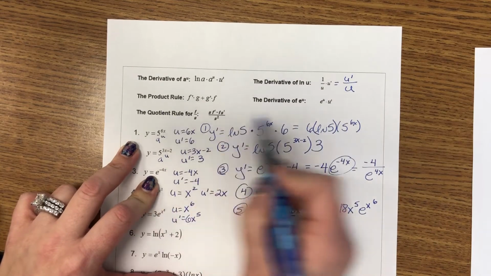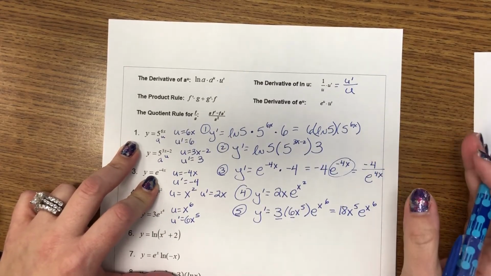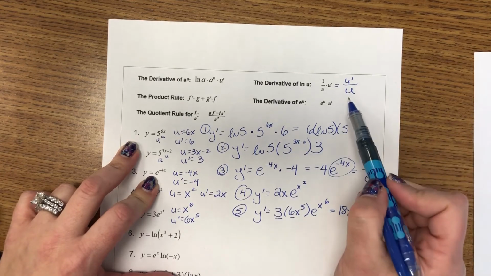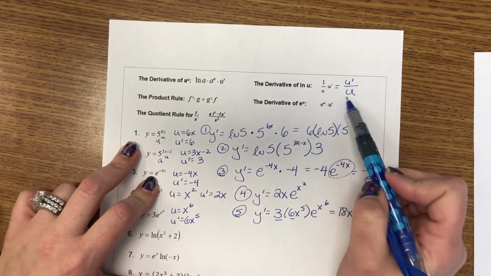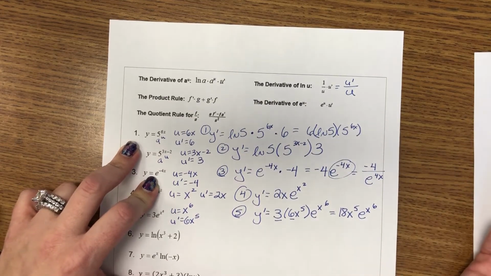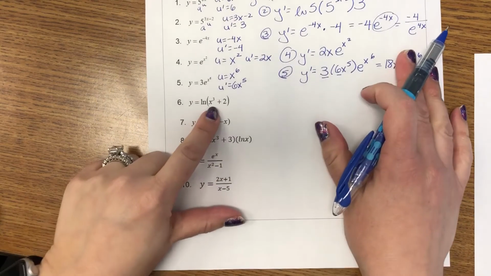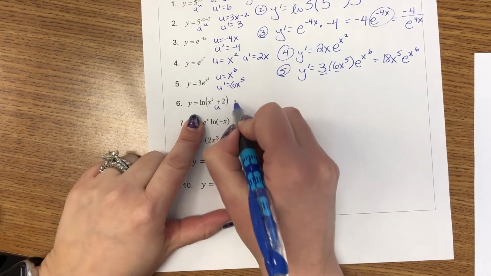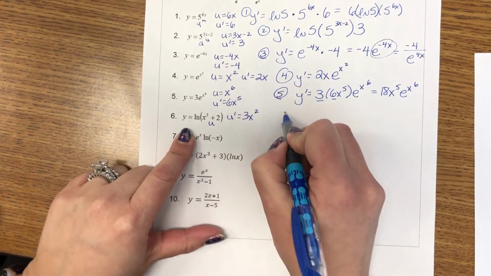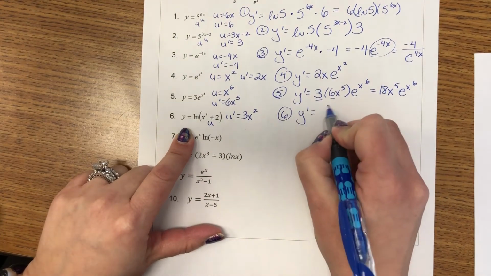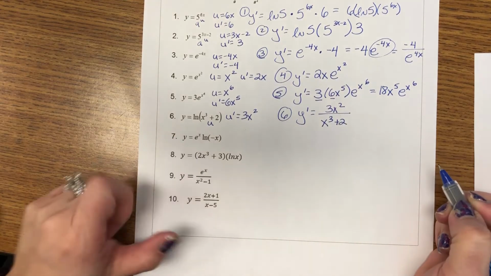The way these rules are exactly typed here is how they are on your quiz and will be on your test. So it's important that you understand this notation, or you can modify it to the way that you like when you get your quiz. Okay, so in this case, u is x to the 3rd plus 2. So u prime is 3x squared. So I'm going to do u prime divided by u. And that is our answer.